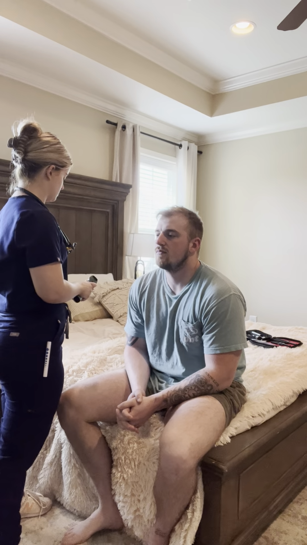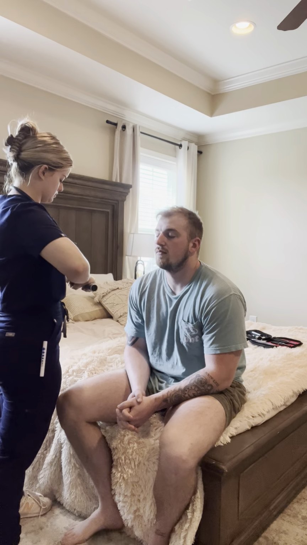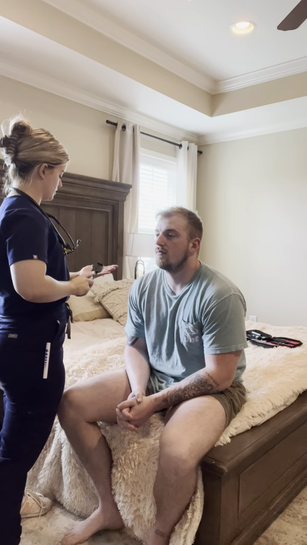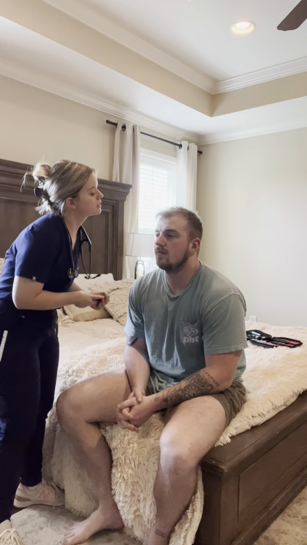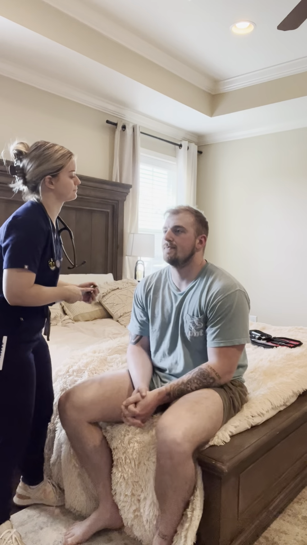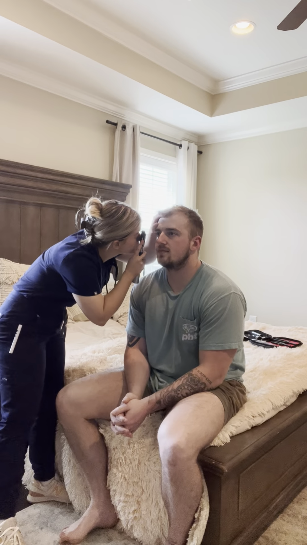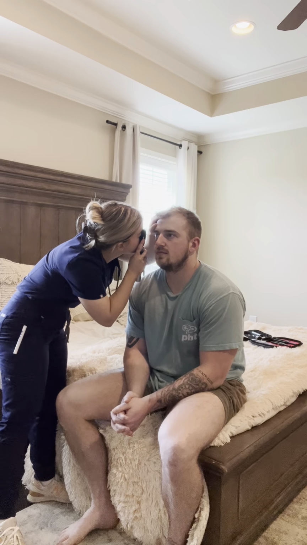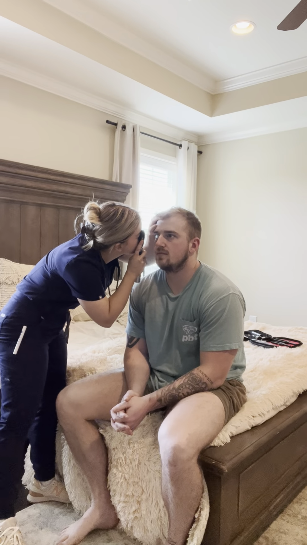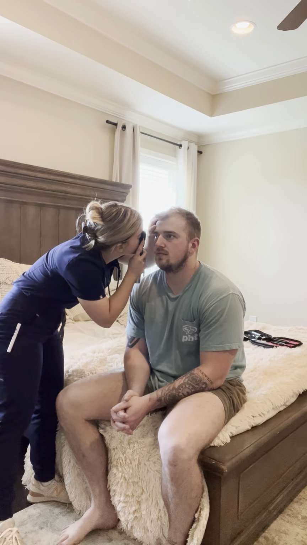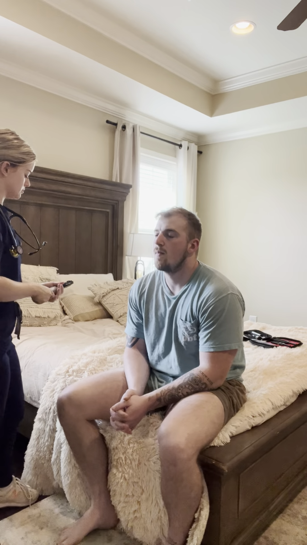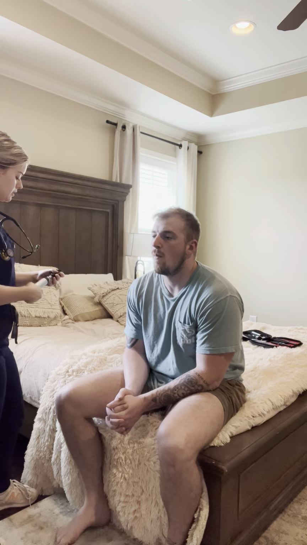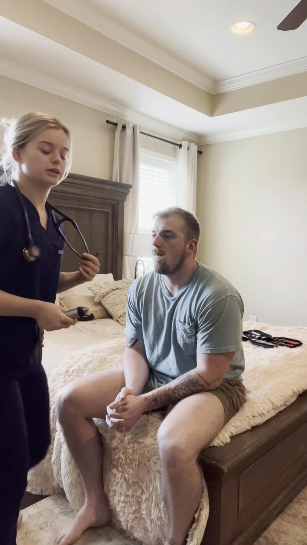And now I'm going to perform an ophthalmic exam. If you'll just look straight for me and get real close for a second. I'm looking at the optic disc, the vessels, the fovea centralis, just making sure that the vessels don't look enlarged or irregular. Everything looks good.